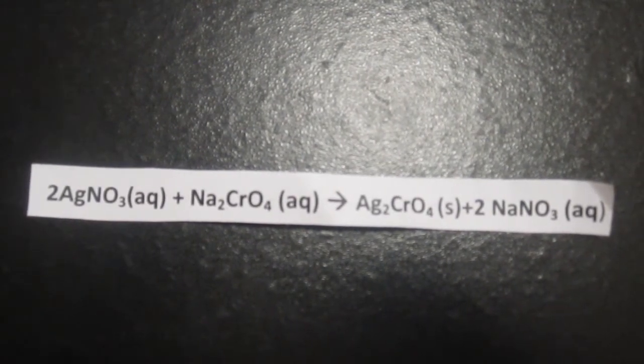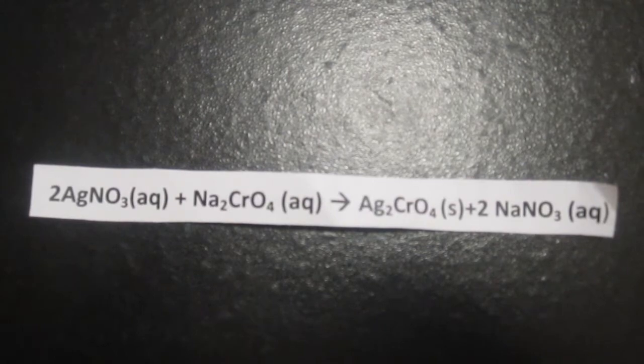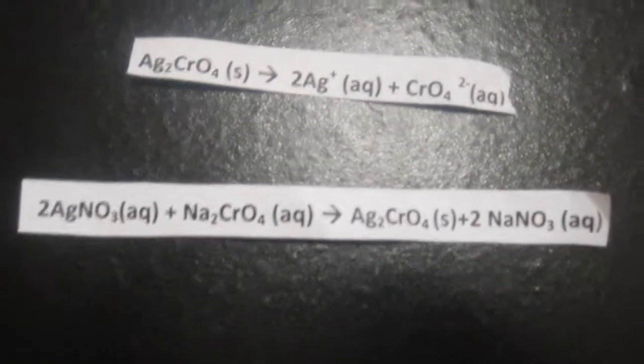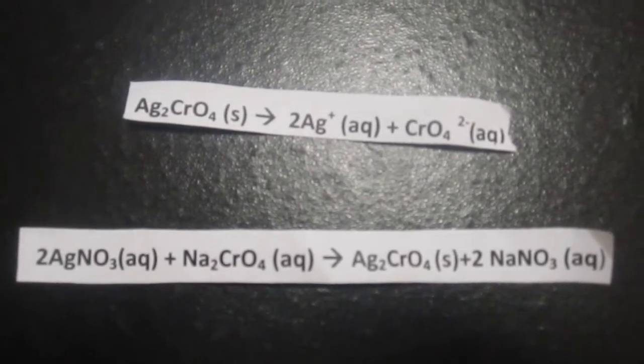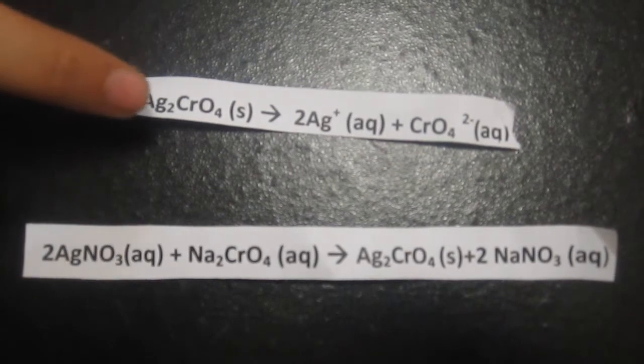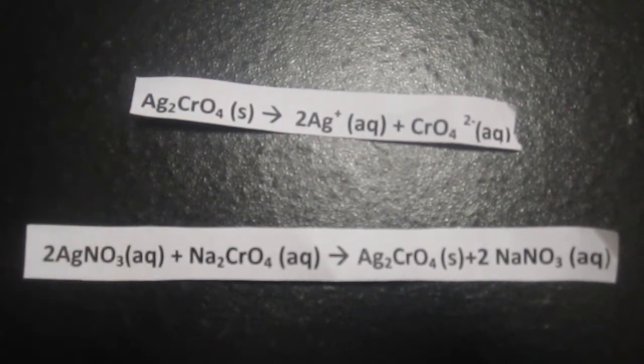Now, looking at the equation above, we're going to go into the dissociation equation of silver chromate. As you can see in this one, we know that the solid is obviously going to be silver chromate for the reason that it's the least soluble salt.